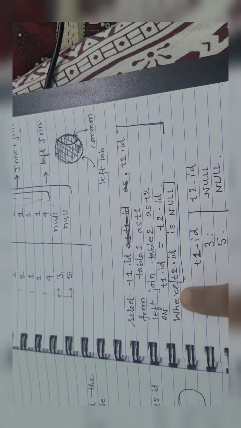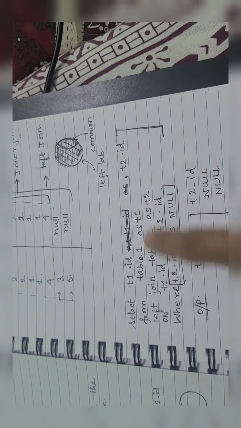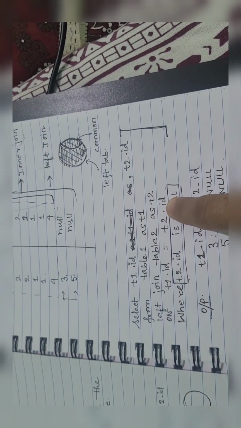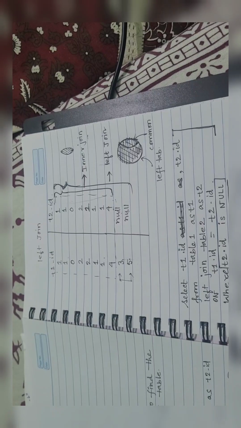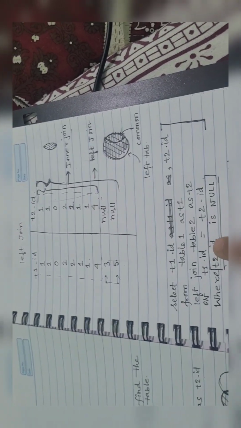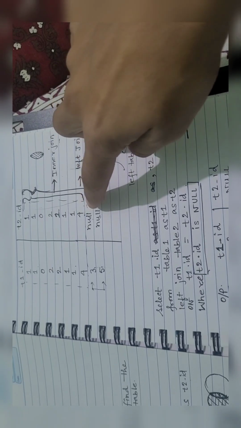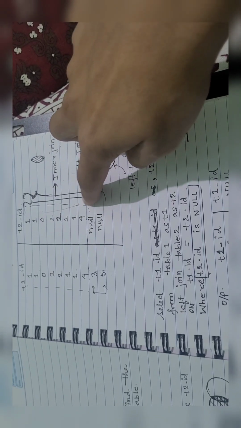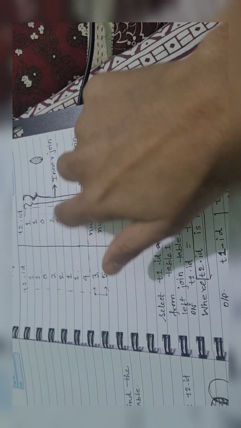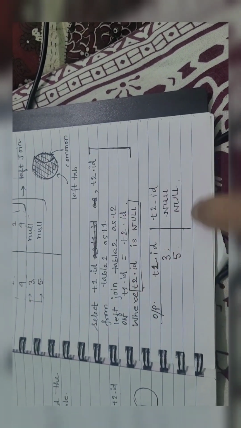Okay, now left join table 2 as t2 on this condition also, but now I have added one more condition here: where t2.id is null. See, this is t2.id, this is t2.id, and I'm saying that where t2.id is null, that data only will be selected from both the columns. So what will be the output coming up? This will be my final output.